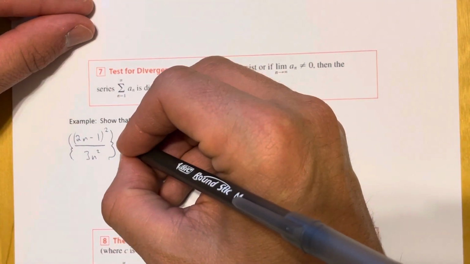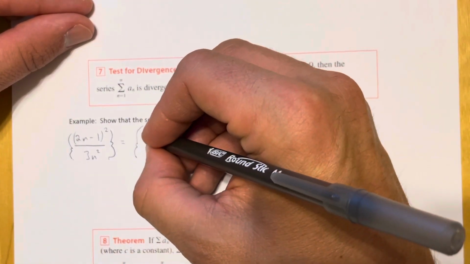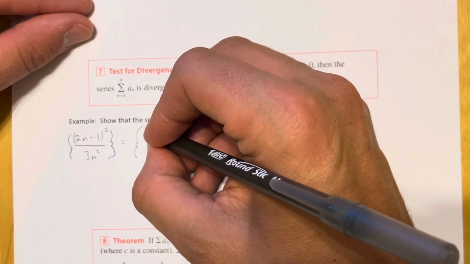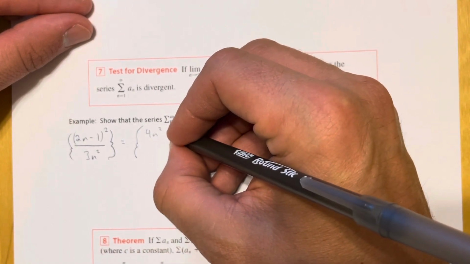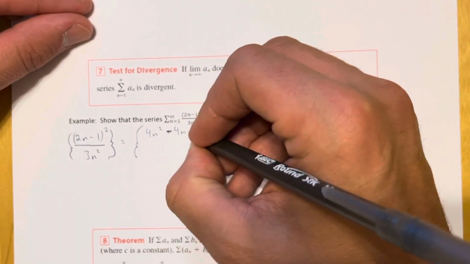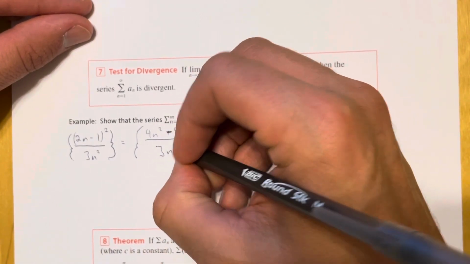So there's a couple of ways of handling this. One way is to actually expand out that numerator. So I would get 4n squared minus 4n plus 1 over 3n squared.